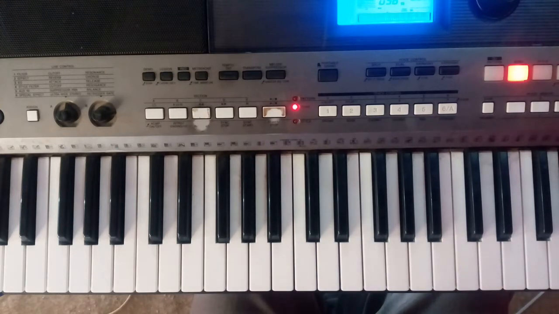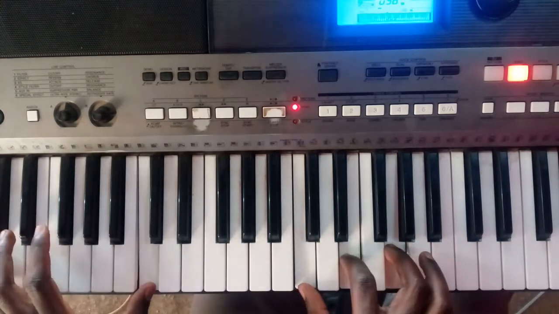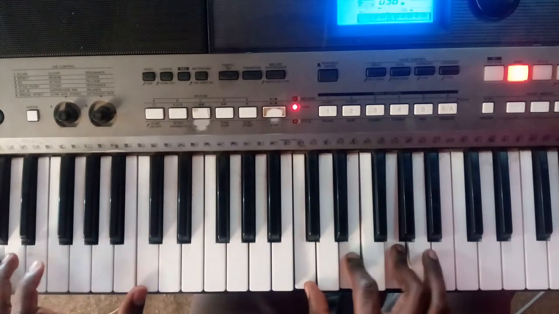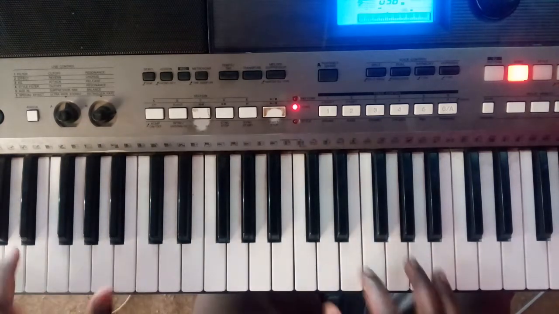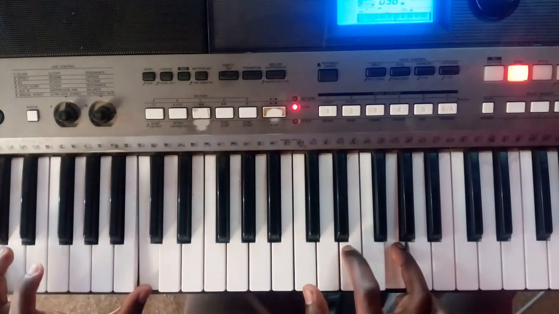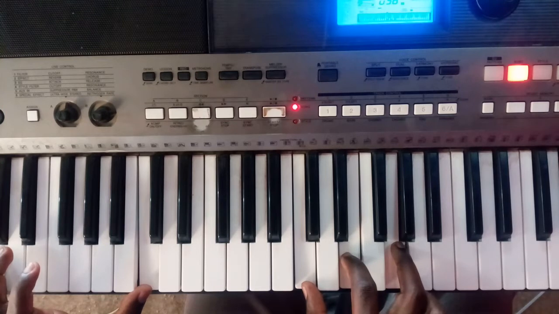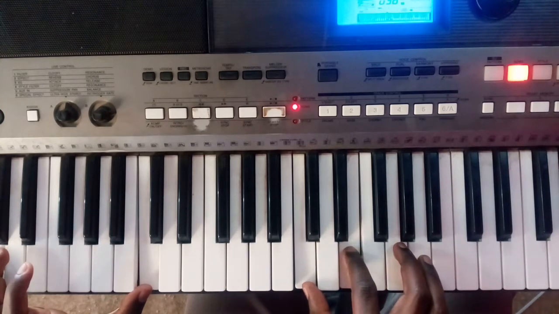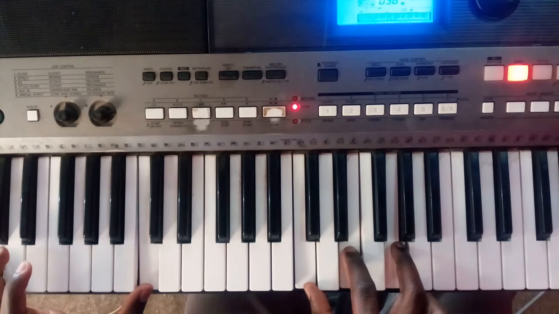Then you're good to go. Now, as a bonus, let me give you the chords for C major. For the C major scale, the first chord is 1, 3, 5. A major chord is always formed by a 1st degree, a 3rd degree, and a 5th degree on whatever key.